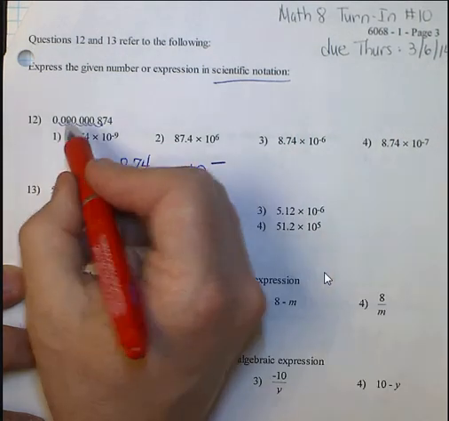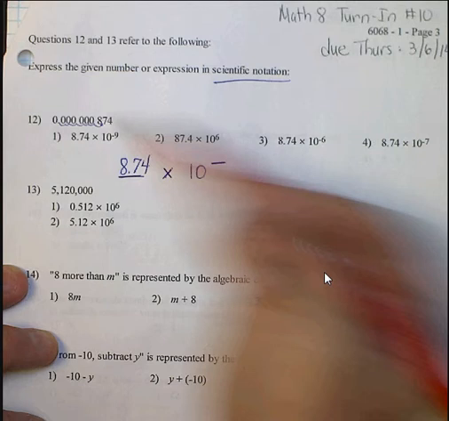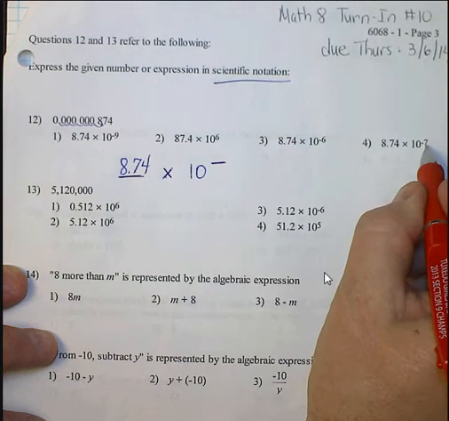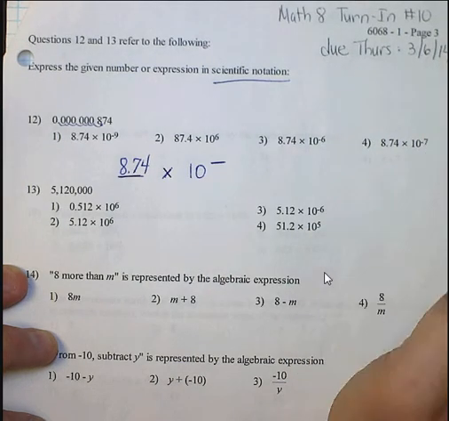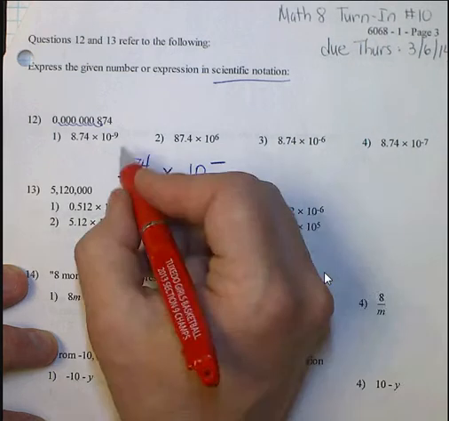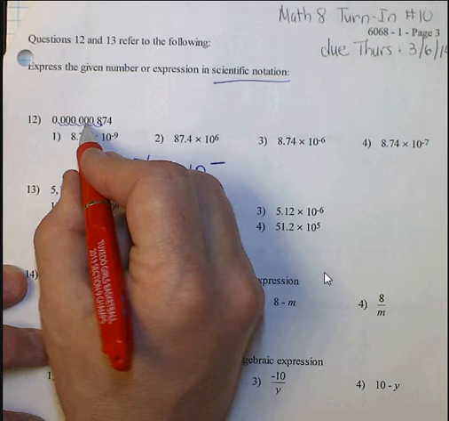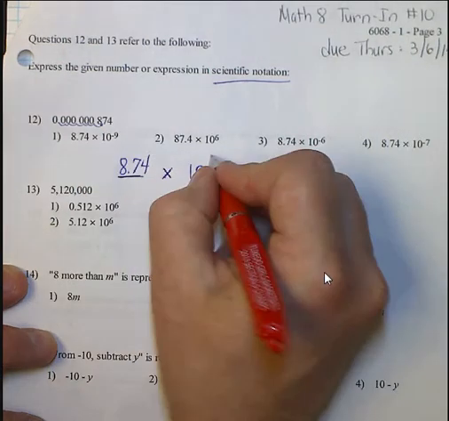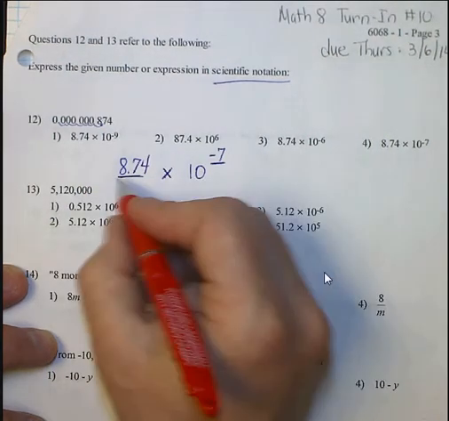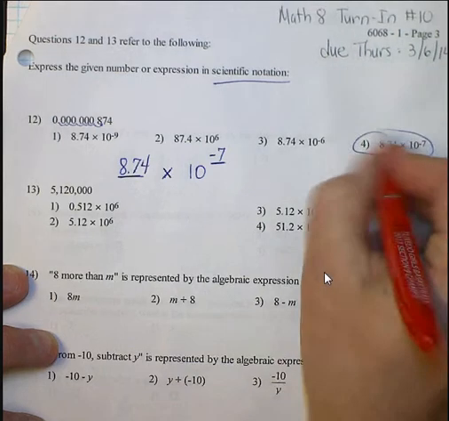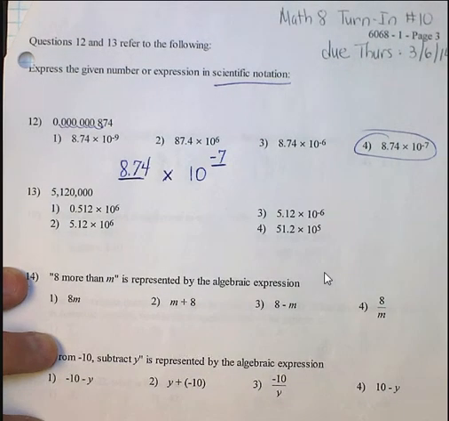Well, if you take a look, there's only one choice that has an exponent of 7, so that's going to be your answer. But if you didn't have the choices, remember, if the number is smaller than 1, and 0.000000874 is smaller than 1, your exponent is going to be negative. So 8.74 times 10 to the negative 7, there it is, your answer, choice 4.